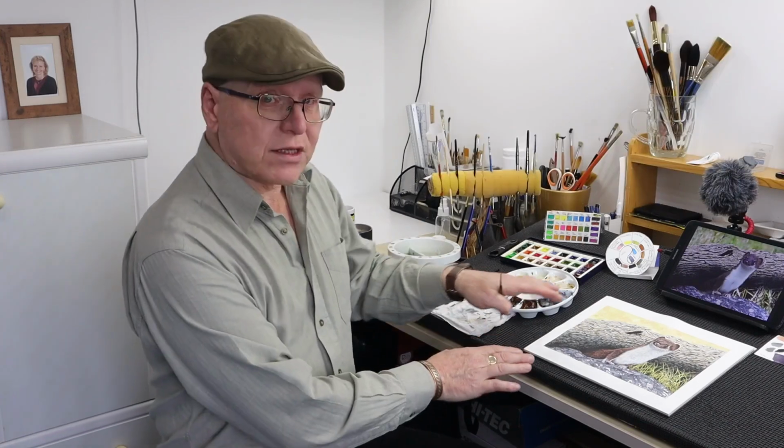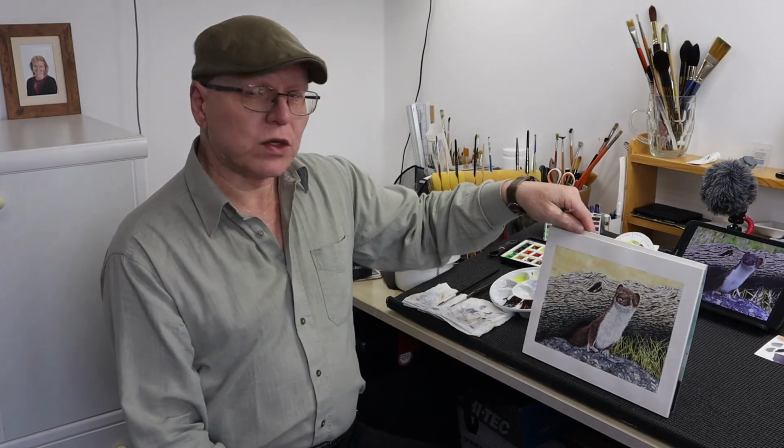Now, when I'm creating the painting, I very often prefer to use the one photograph, because it gets quite complicated when you try to combine more than one photograph together. But sometimes I do that. In fact, sometimes I've used probably 5 or 6 photographs to create a painting. So for example, this stoat I've just finished painting is actually from 2 different photographs.